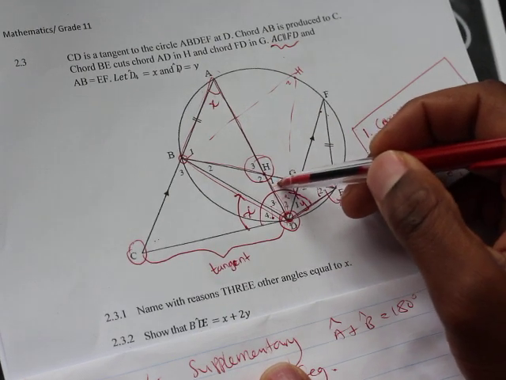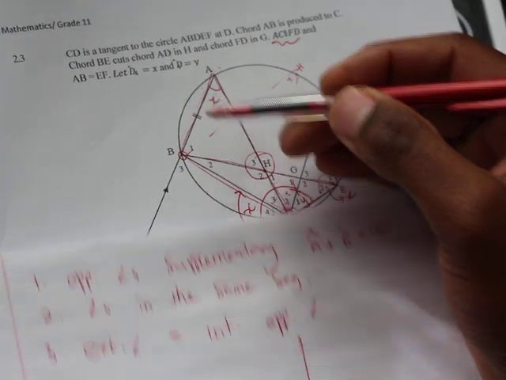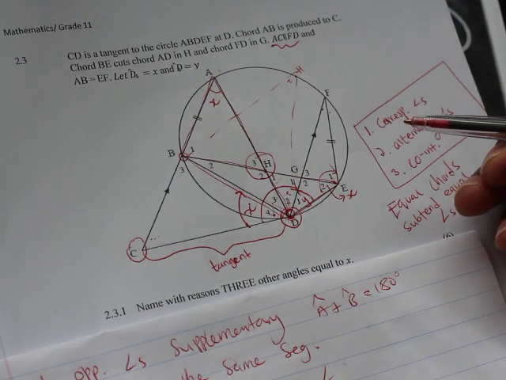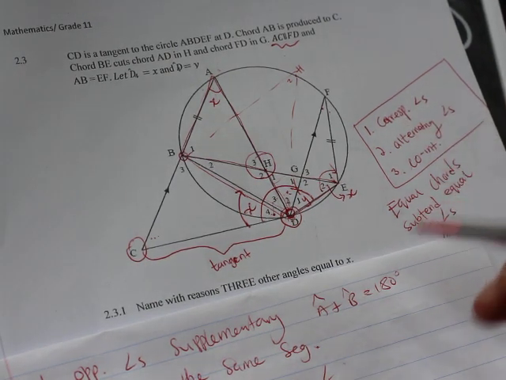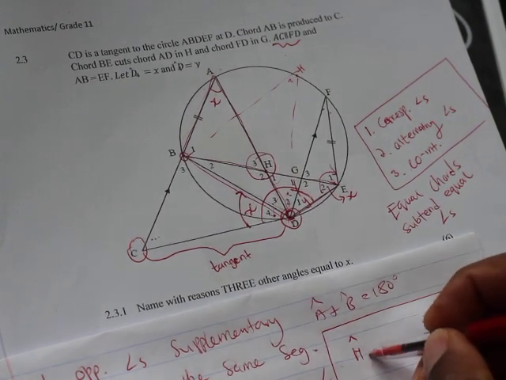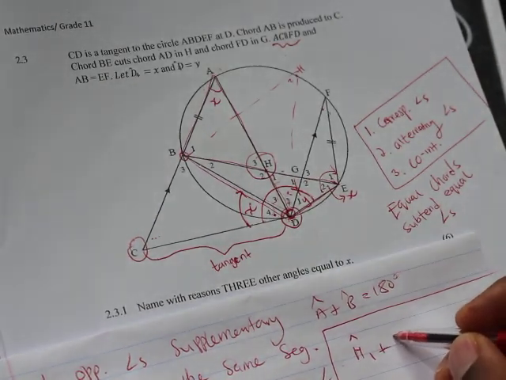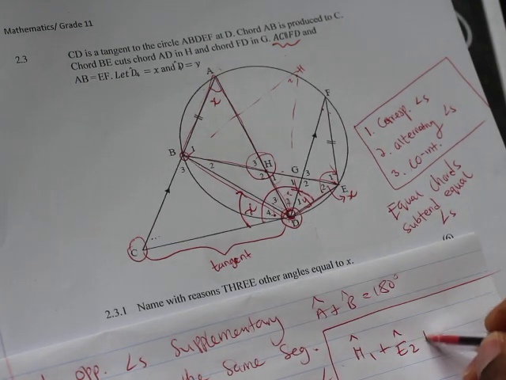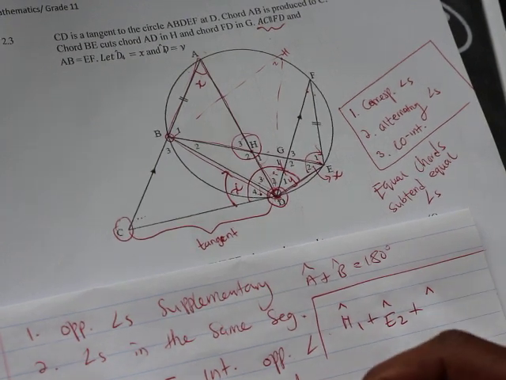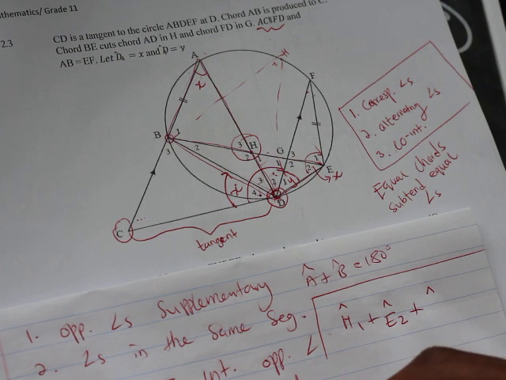And if this exterior angle is equal to the angle C, of which we've already found, then we would conclude that this is a cyclic quad. So angle H1, right, this angle here, plus angle E2, plus angle, and remember this is the sum of angles in a triangle.